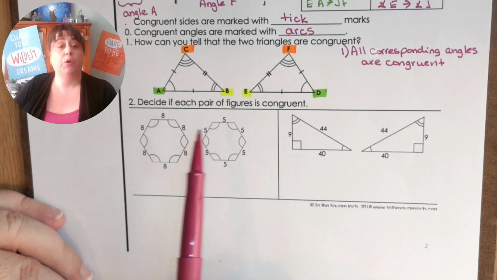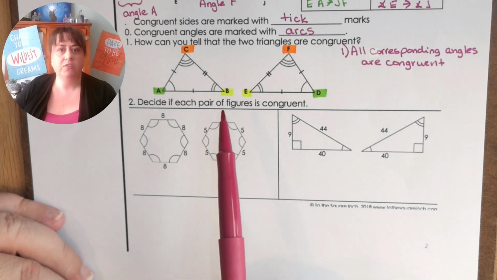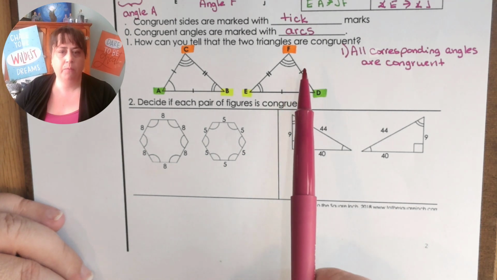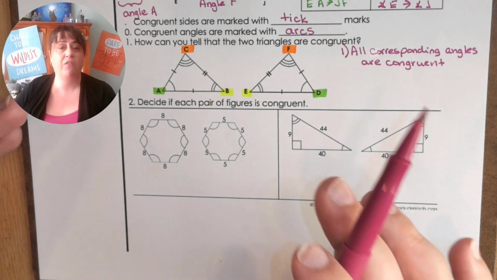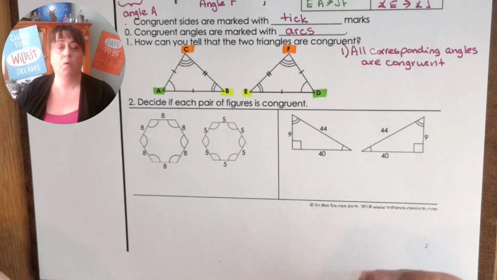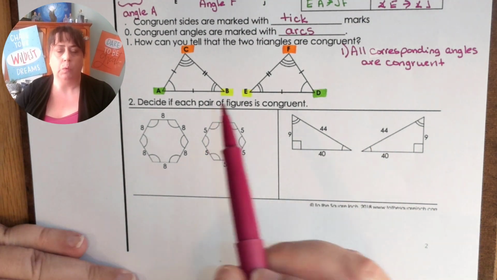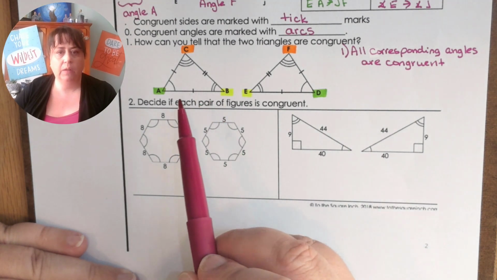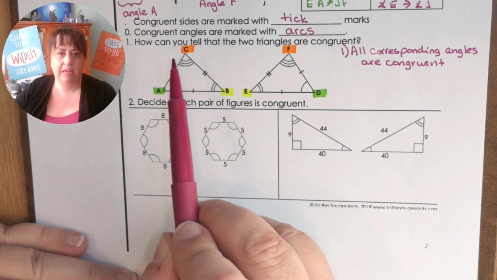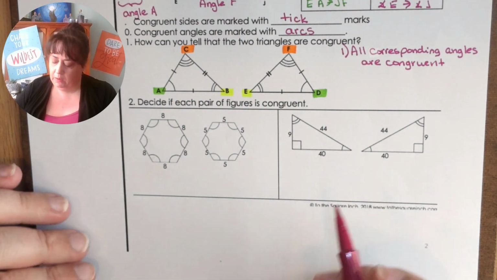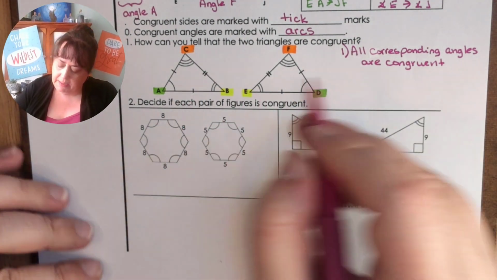So now we have to look at our corresponding sides and make sure that they are also congruent. We can see we have one mark and a 2 mark. But if they're not in the same order, meaning they're corresponding, then these will not be congruent triangles. So let's go around. We know A to D and B to E and C to F. So we can look at our corresponding sides.